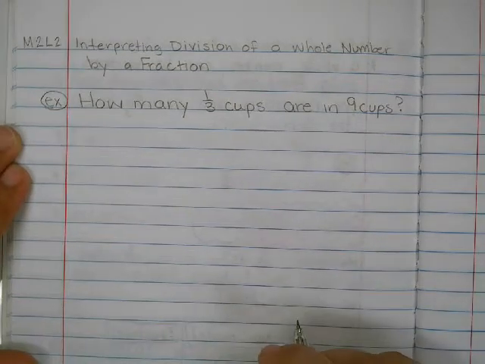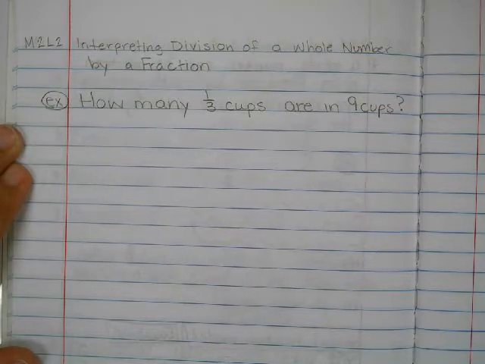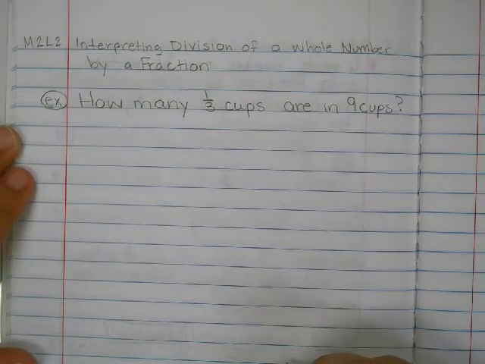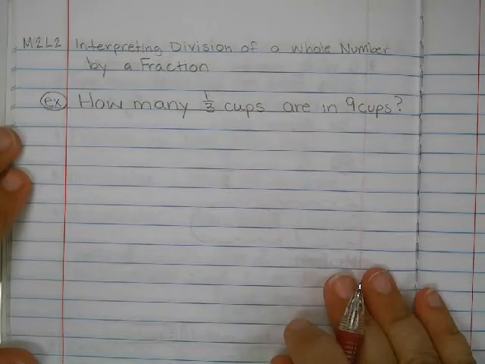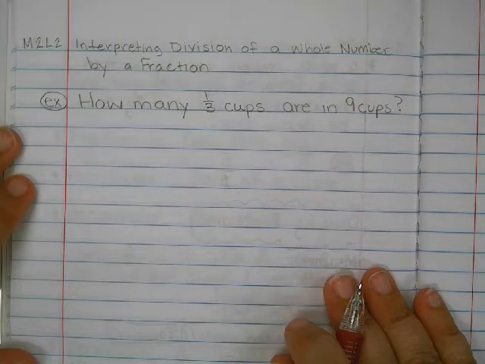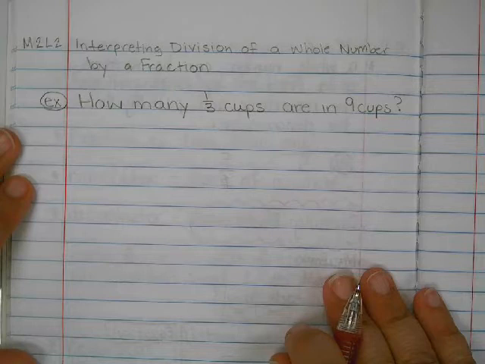Today our lesson is lesson 2 in module 2, interpreting division of a whole number by a fraction. Today we will be dividing whole numbers by fraction numbers. I'm going to show you how to set up the equation as well as how to create a visual model. So go ahead and copy the example that I have for you. How many 1/3 cups are in 9 cups?